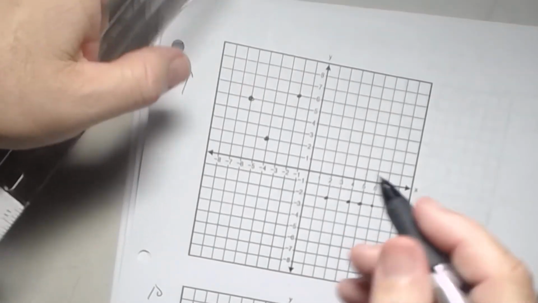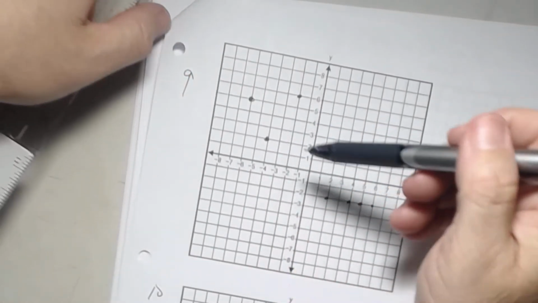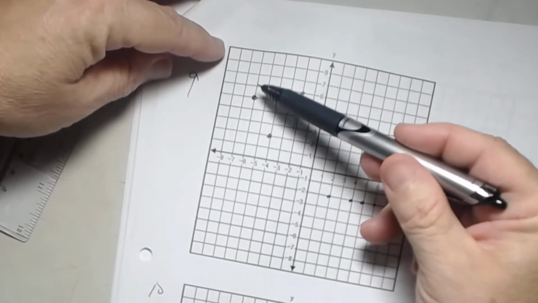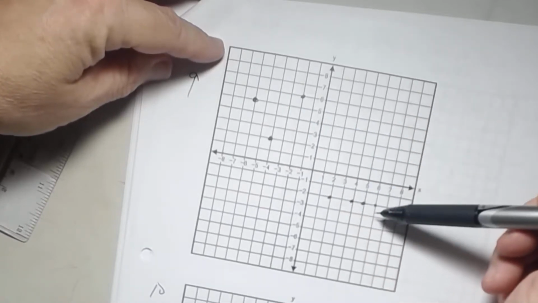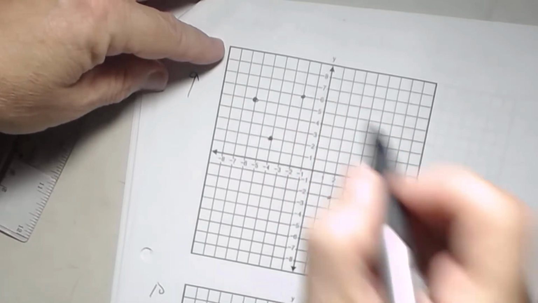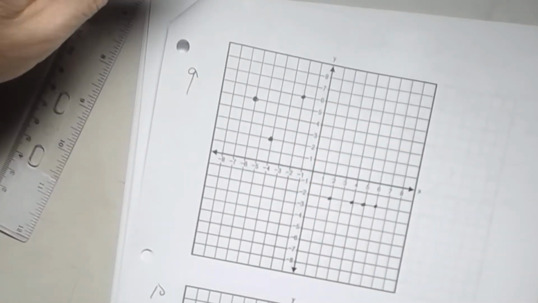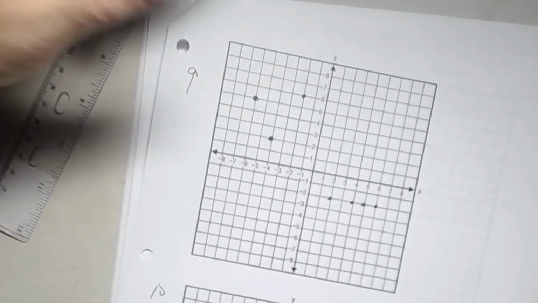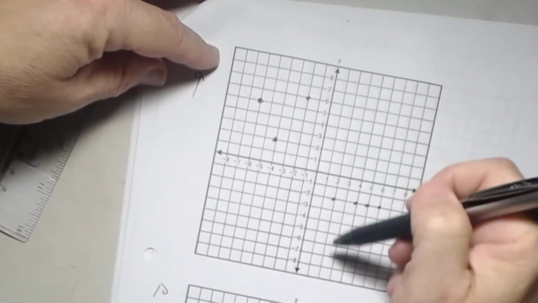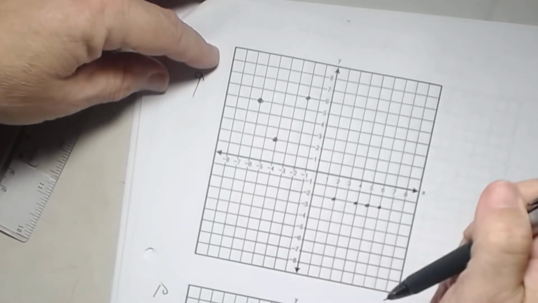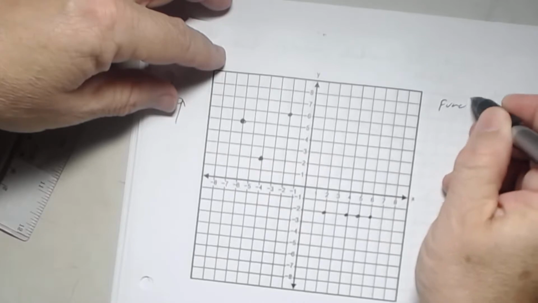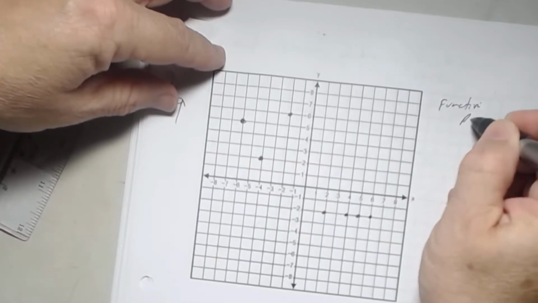For these, the graph consists of these 7 points. This one right here is also a point: 1, 2, 3, 4, 5. So there's 7 points. Does it pass the vertical line test? Yes, because no matter where I am at those 7 points, if I draw a vertical line, it only intersects once. So it's a function.